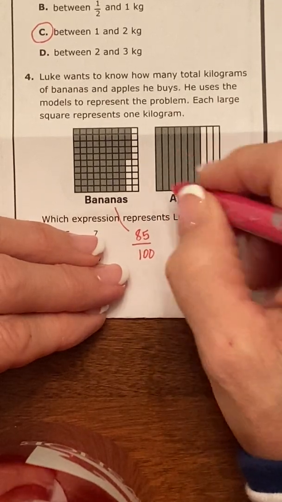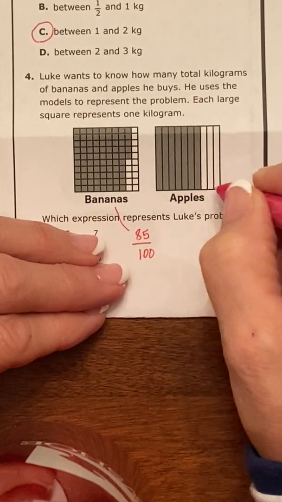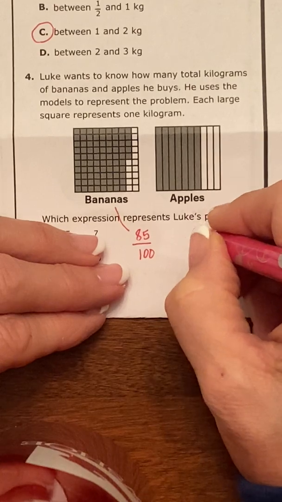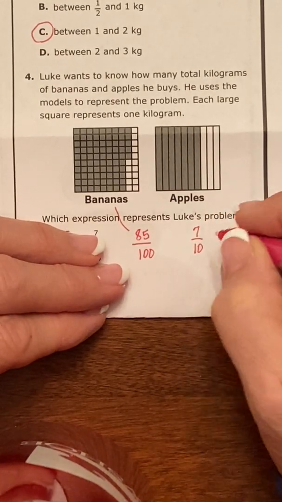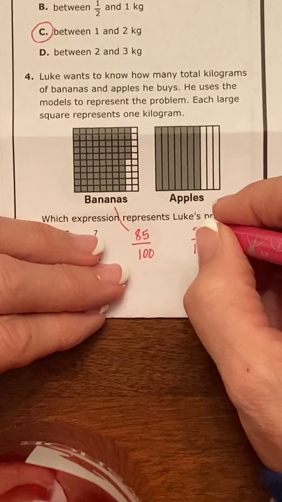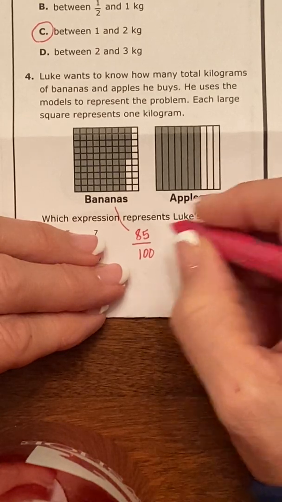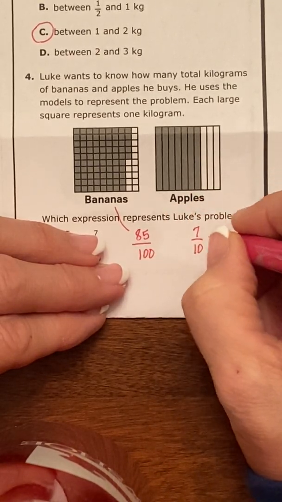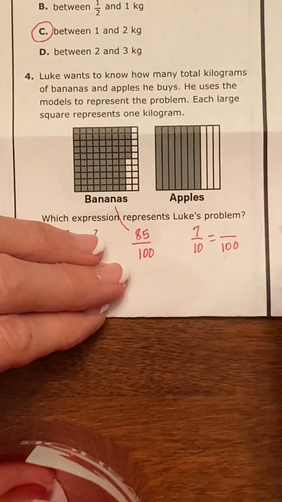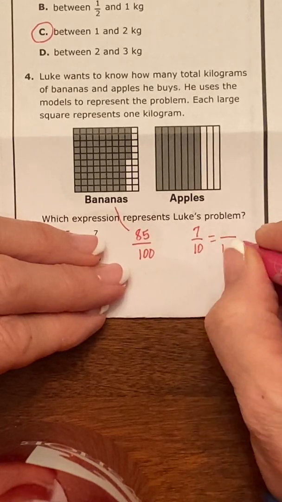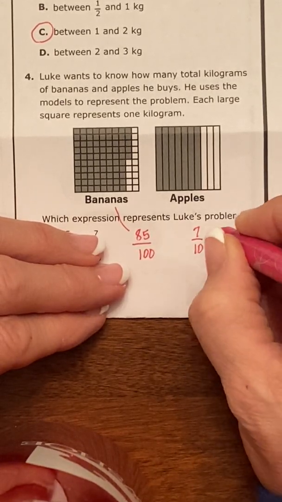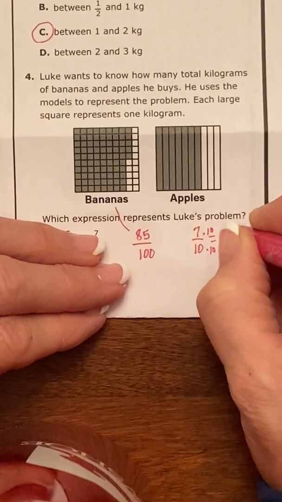Apples, there's 10 strips. How many are shaded? All but 3. So that's 7/10. So what we're going to want to do more than likely is give 7/10 a new name. We could rename this to 100ths. So what did I do to the 10 to get 100? 10 times 10, and 7 times 10 is 70.